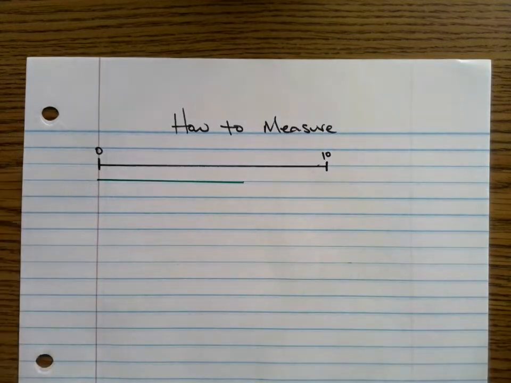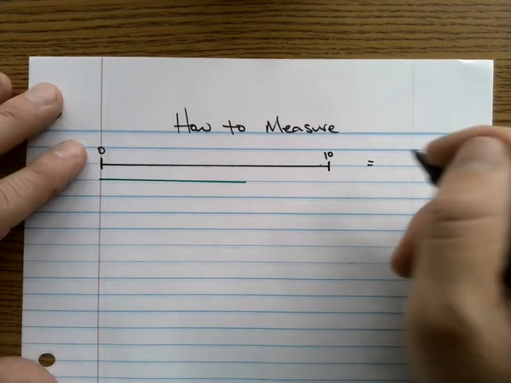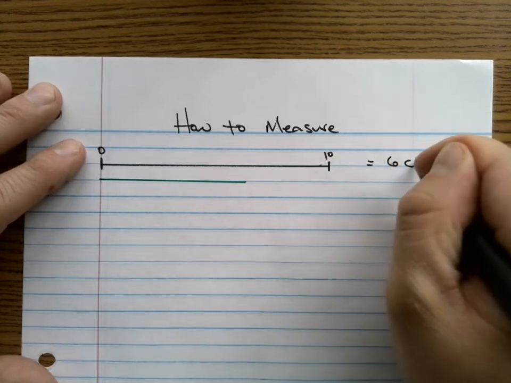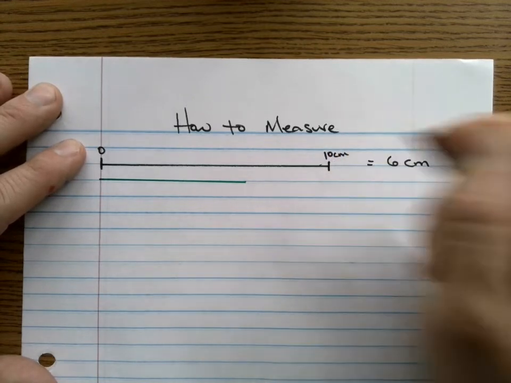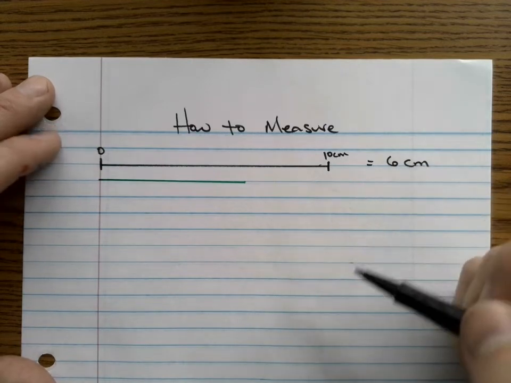Okay, and neither of those answers is correct because we're estimating. So everyone's going to have a little bit different of an answer. So I'm going to say 6 centimeters. Okay, this is in centimeters. All right, that's as accurate as we can be with this ruler.